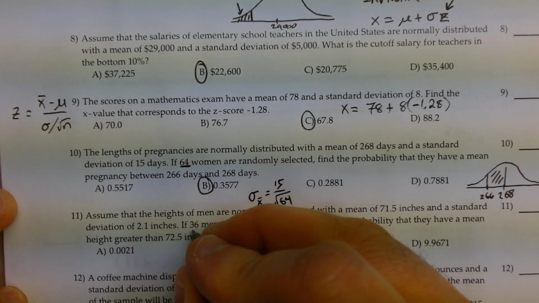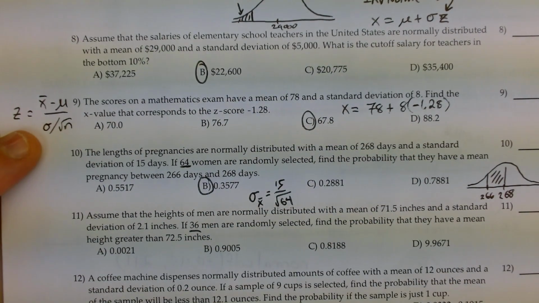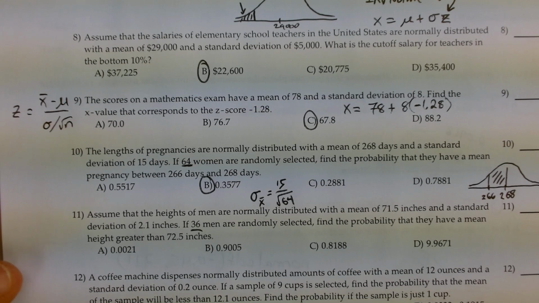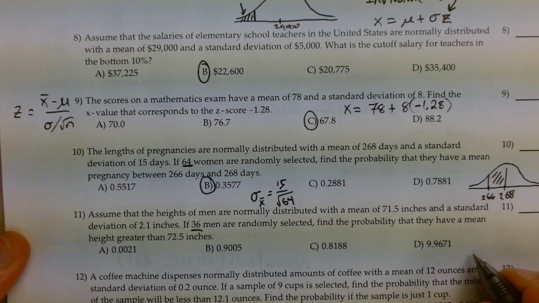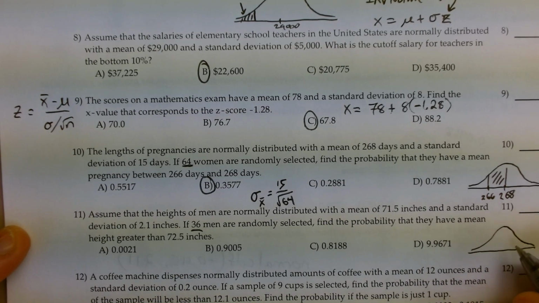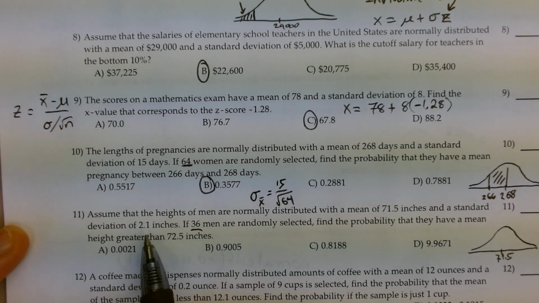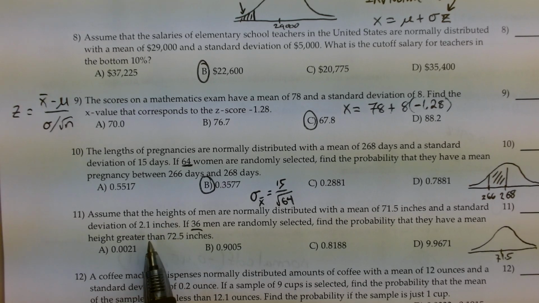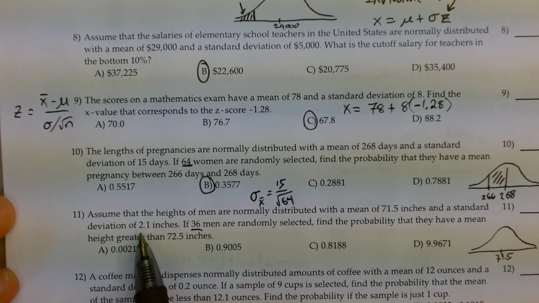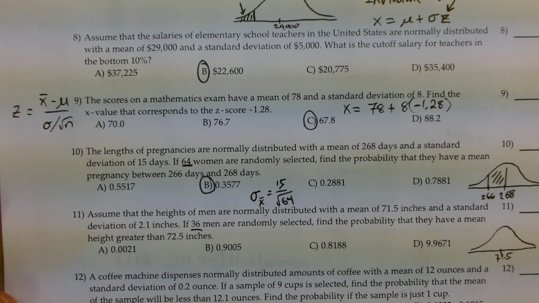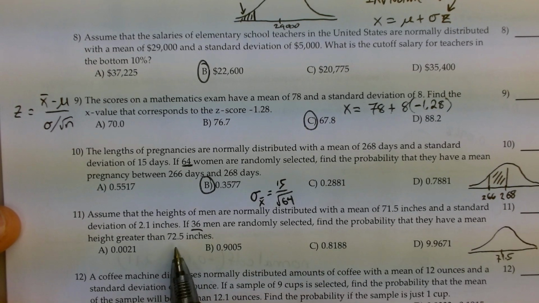Next one is similar. We have 36 men, so once again, we'll have to use this formula for the z-score. We want the probability that their mean height is greater than 72.5. We could draw a picture there. The mean was 71.5. And so 72.5, the standard deviation is 2.1 for a single man. But for 36, the standard deviation would cut that by the square root of that, which is 6. Cuts it to about a 1/3 of an inch. So this is a full inch away.